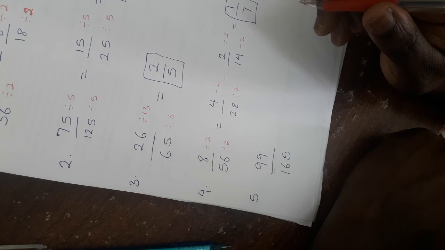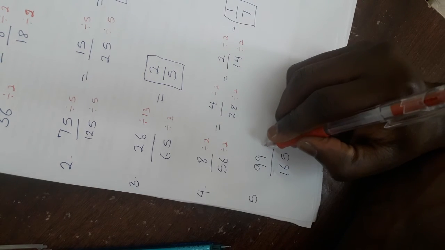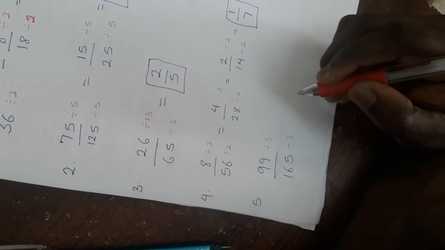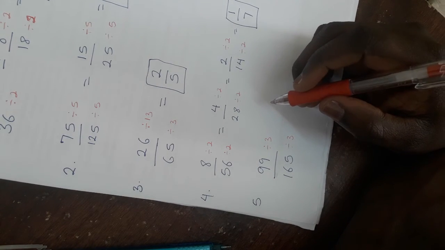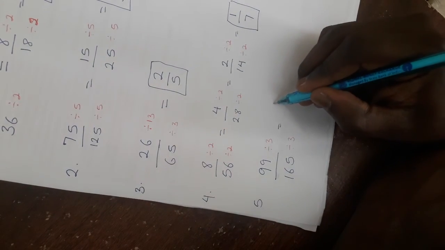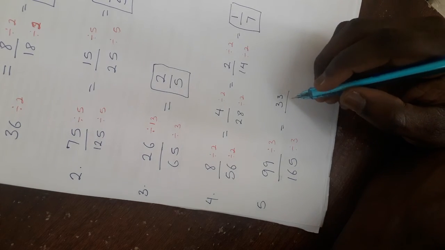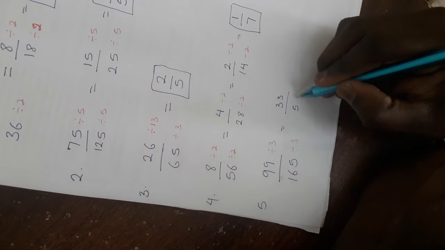Because they are odd numbers, I will try to divide by 3 first. I divide the numerator by 3 and the denominator by 3. 99 divided by 3 gives you 33, and 165 divided by 3 gives you 55.